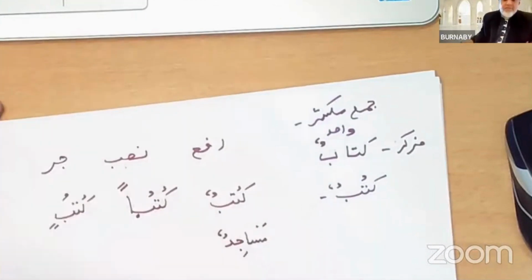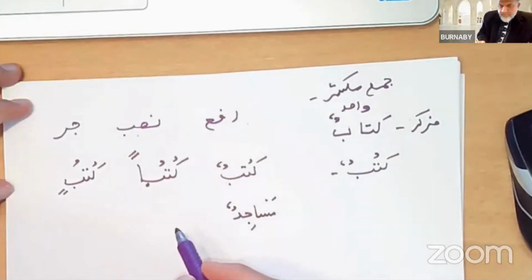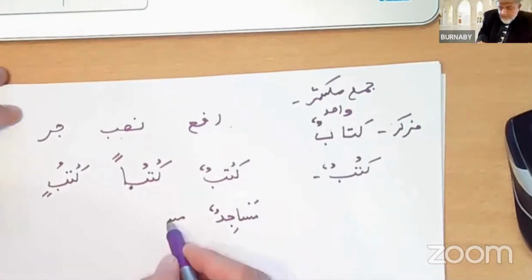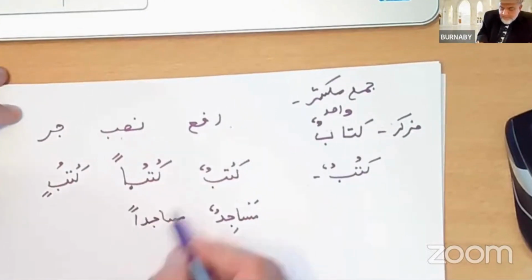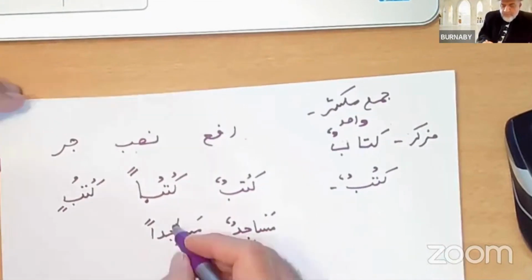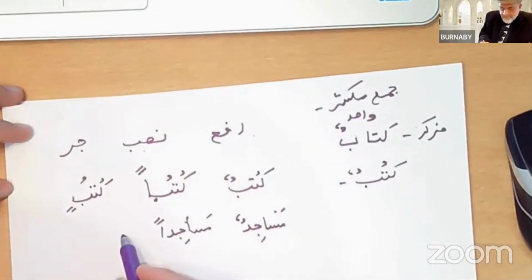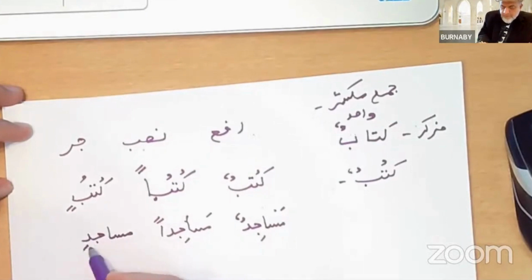Masajid, is it a jama mukassar? Yes. Okay, what will be the nasab? Masajidan, right? Because of the alif, masajid is also masculine in Arabic. Okay, what will be the jar, Brother Zakir? Masajidin, right? Very good job.